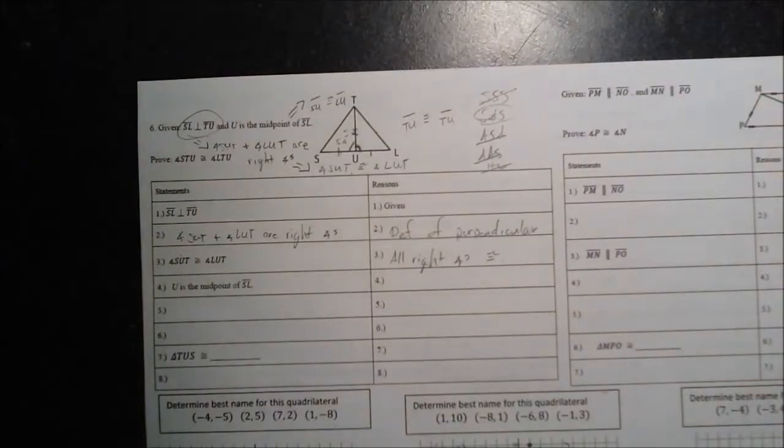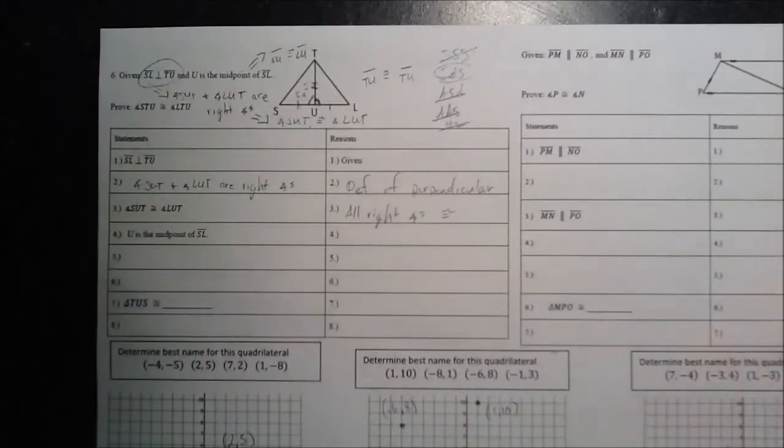It is not the definition of right angle, because the definition of right angle says if an angle's measure is equal to 90 degrees, then it is a right angle. Or the converse of that: if an angle is right, then its measure is equal to 90 degrees. So the definition doesn't say anything about all right angles are congruent. This is just a property of right angles, and you would just have to write that out and tell me that.